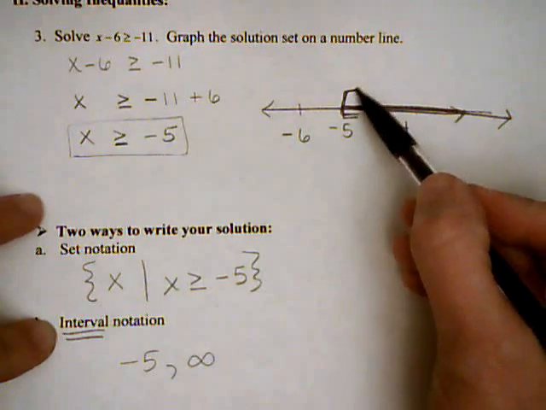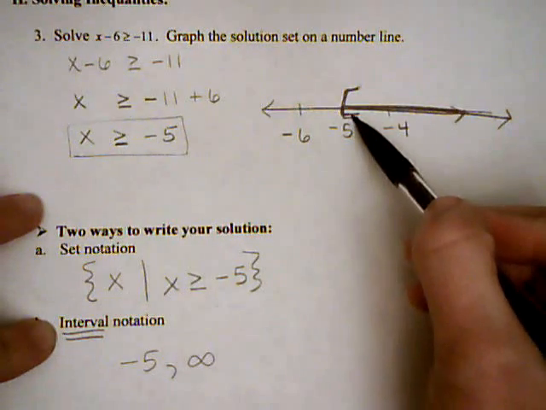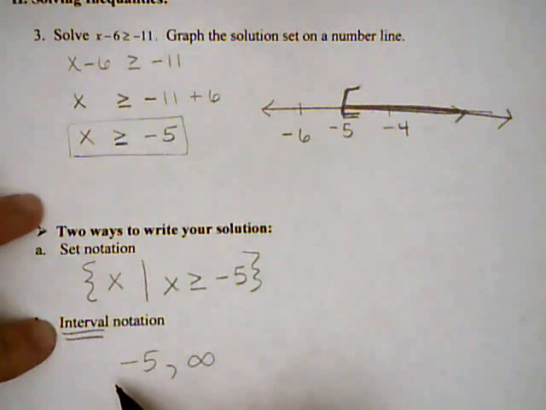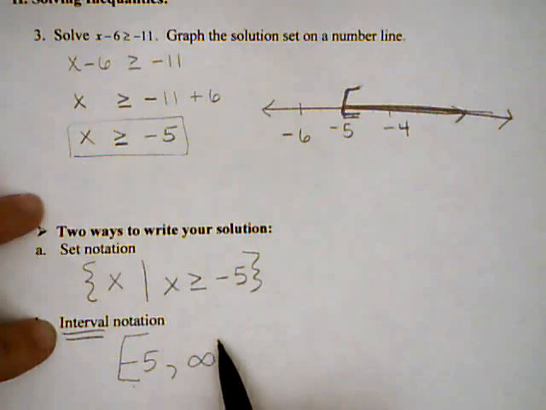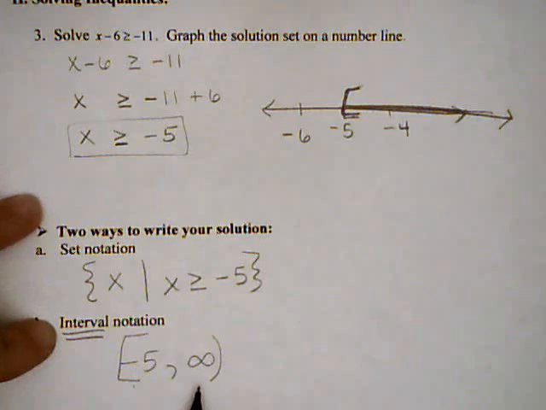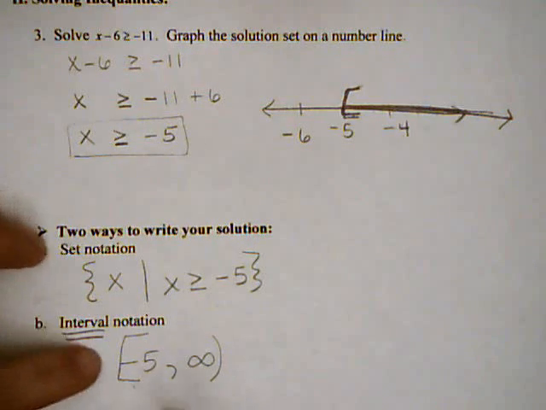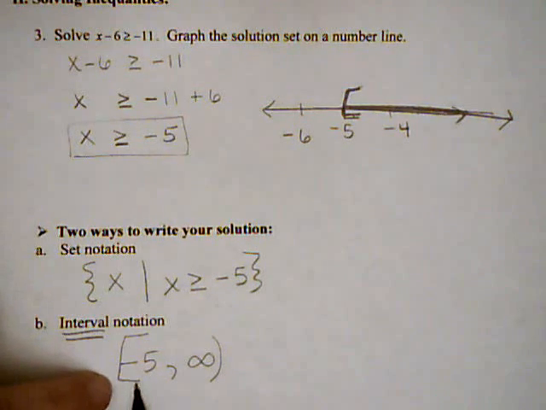Whatever notation is on your graph is what's going to be on your interval. So if I have a bracket on the -5 on the graph, it's going to have a bracket on it here. And then we always put a parenthesis around infinity. So this means that my solution set includes -5 and then everything above -5.